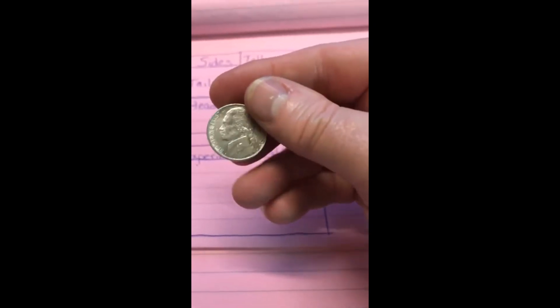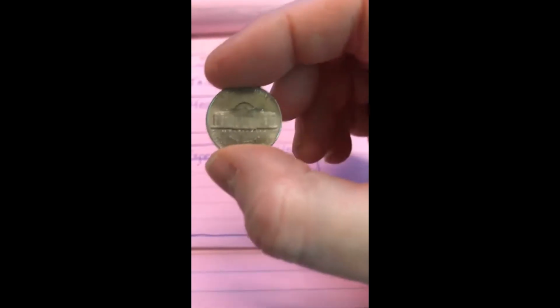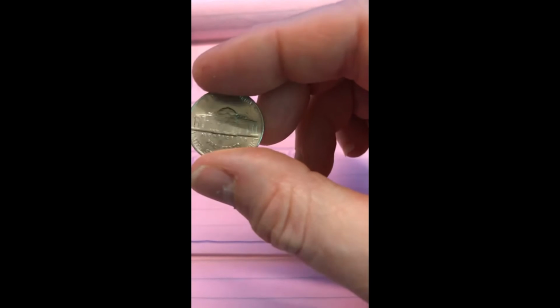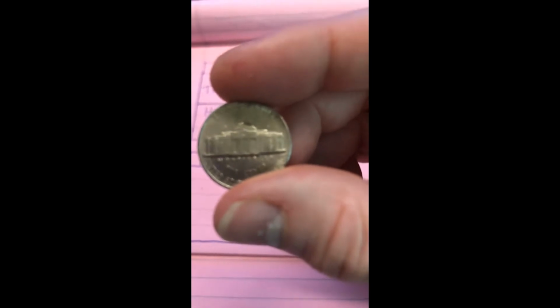Now, just because this heads has a head on it, don't misunderstand that this has to have a tail on it. It doesn't. It's just an expression we use to mean the back of something that we call heads the front and tails the back. This actually has a picture of the United States Capitol building on the back of this nickel.